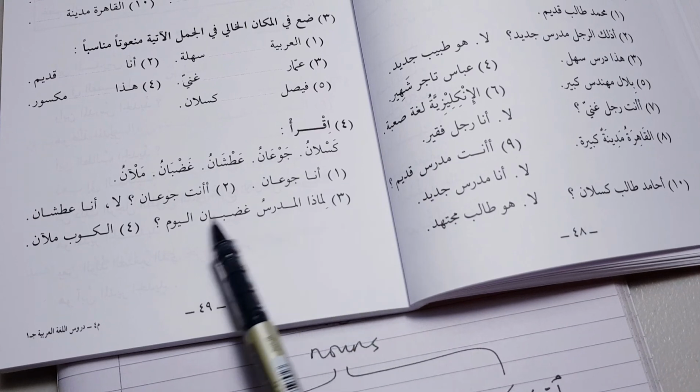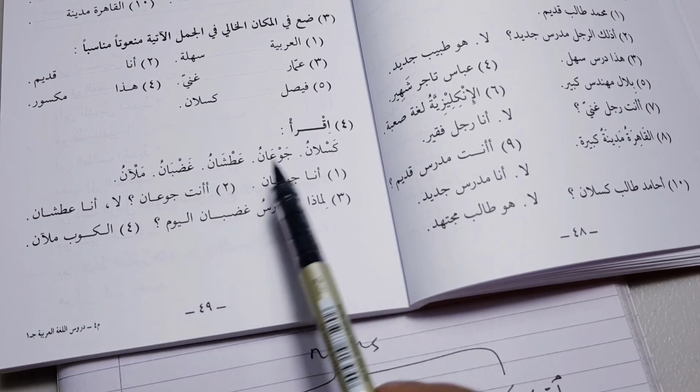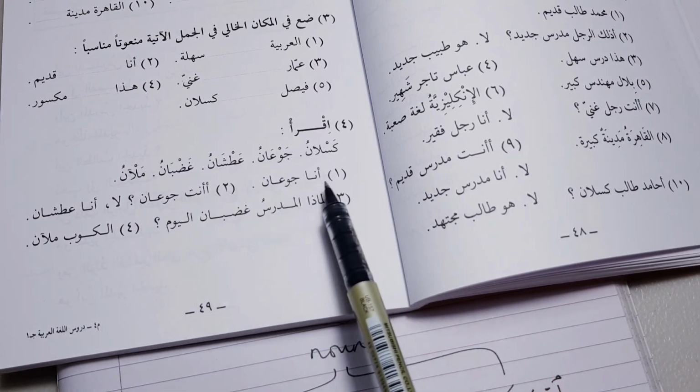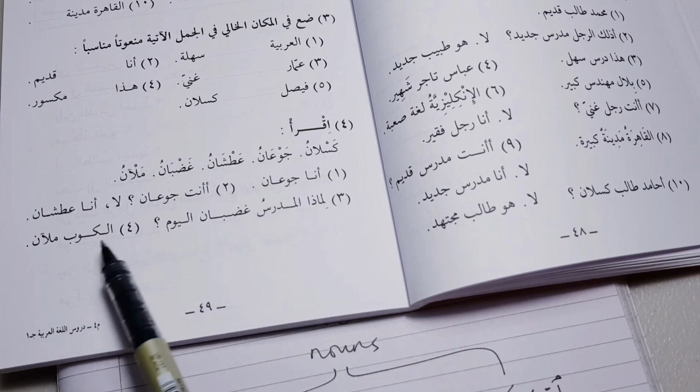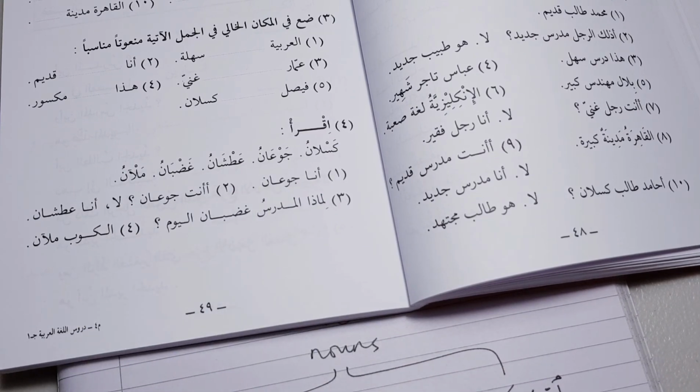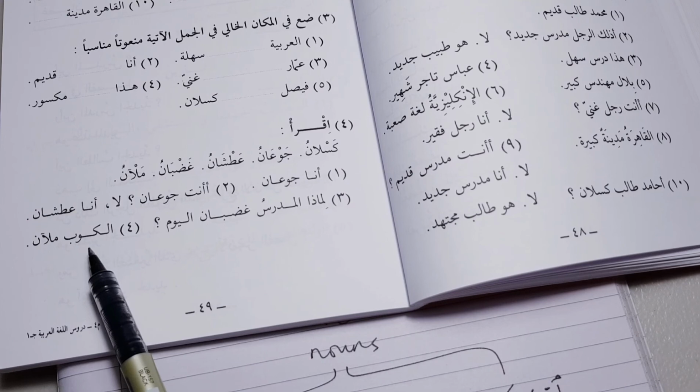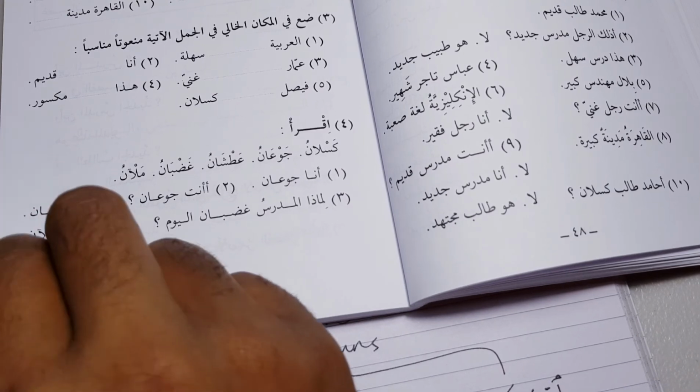Okay, so the homework here is we need to read these. This is testing you to see if you can read these and not put tanween on them, because they are mamnu' min as-sarf. Okay, al-kubu mal'anu means the cup is full.